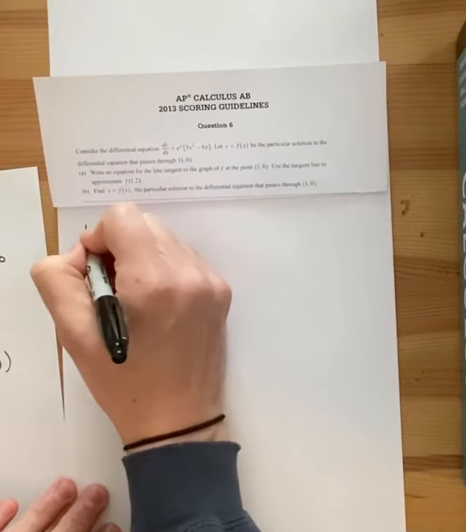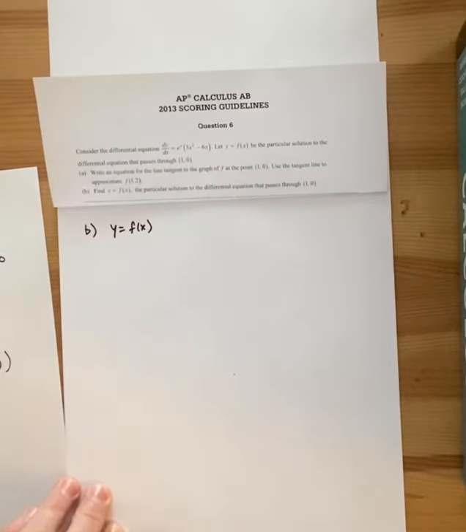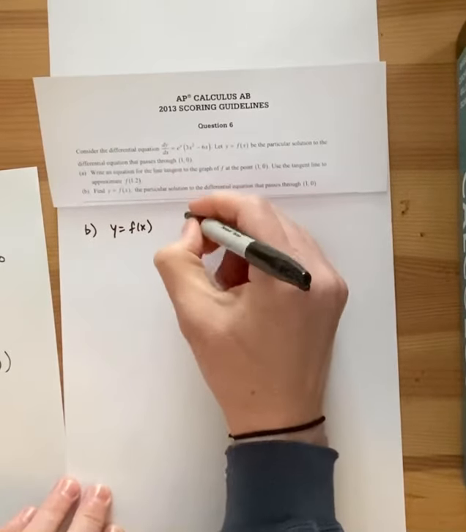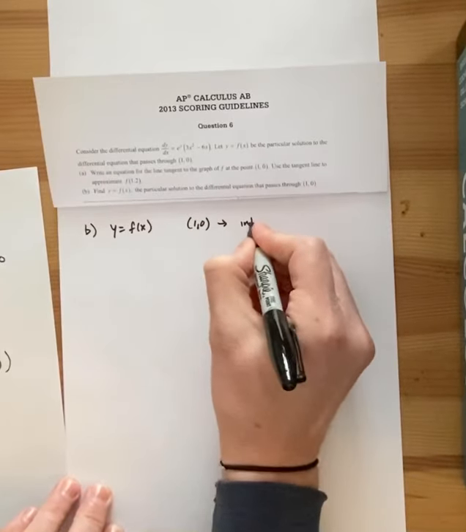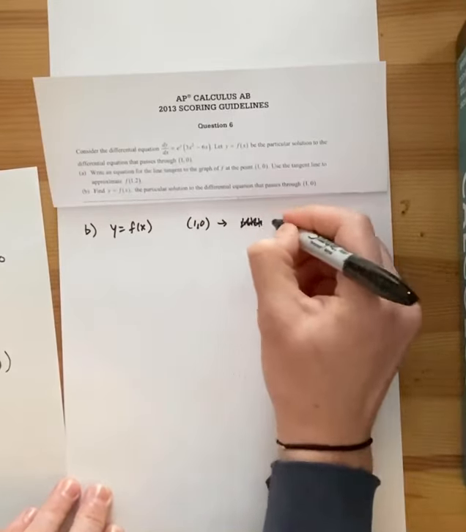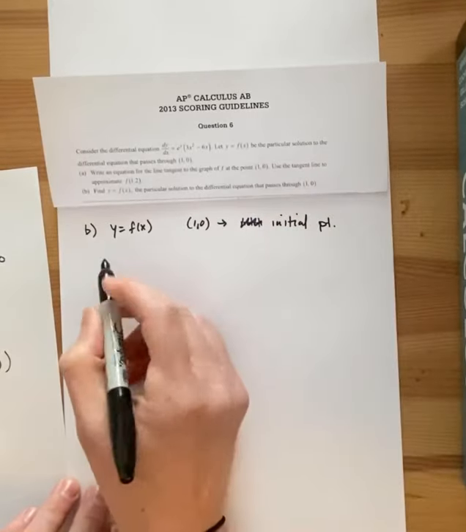Okay, so part B, now they want you to actually find the particular solution of f of x, and it passes through (1, 0). So remember, this is your initial point, right?